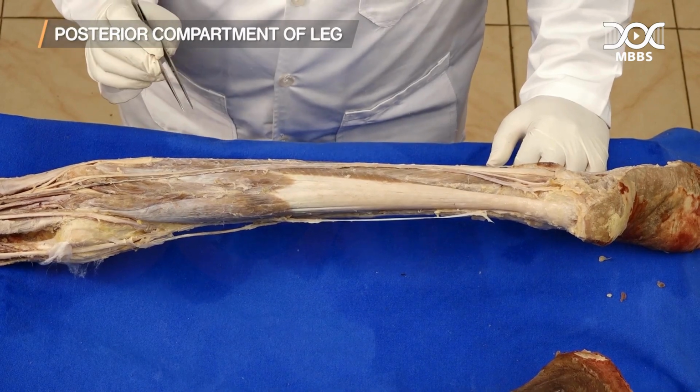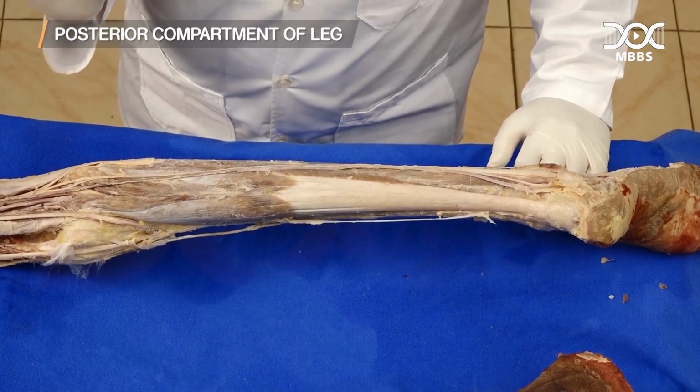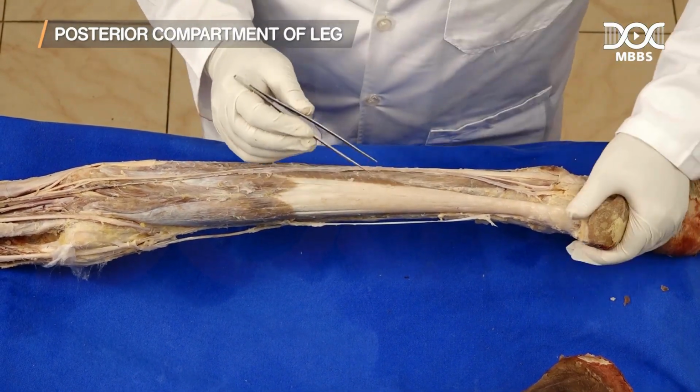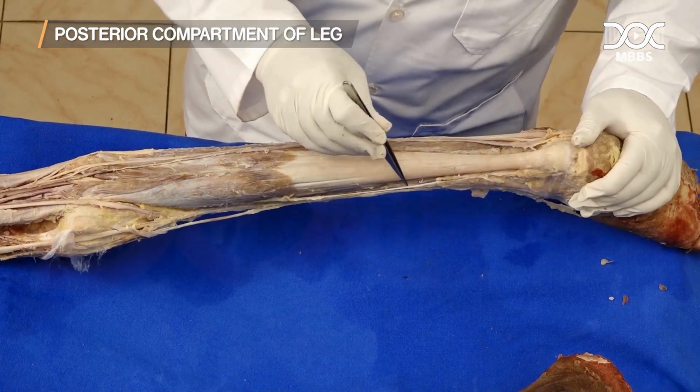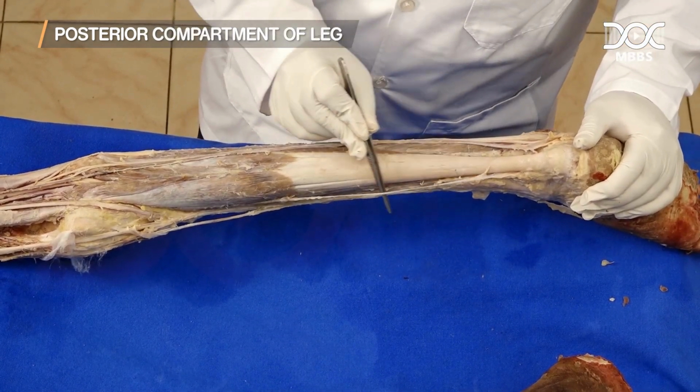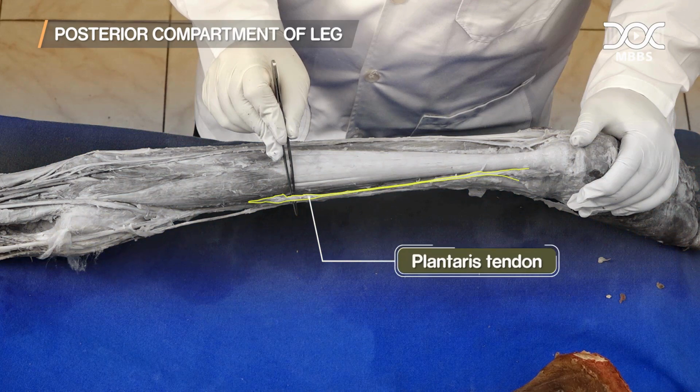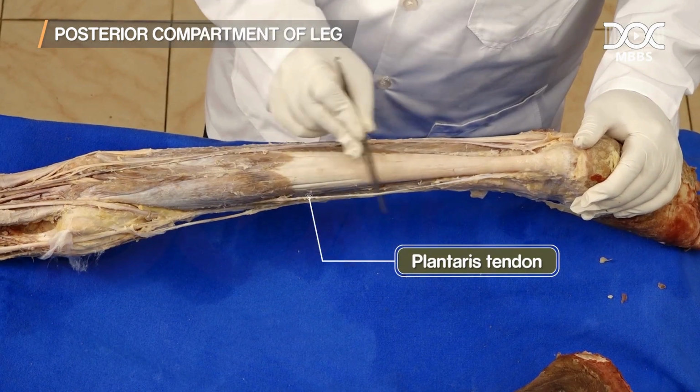One more important muscle we need to know here is, let us try to rotate this a bit. Can you identify this? This is the tendon of plantaris, also called the freshman's nerve.